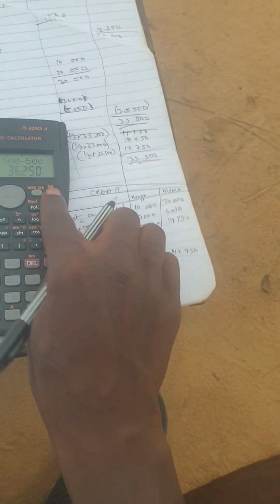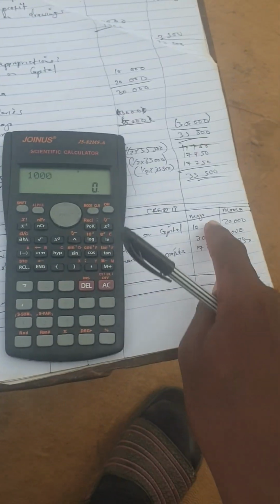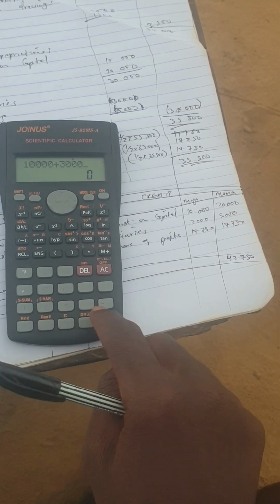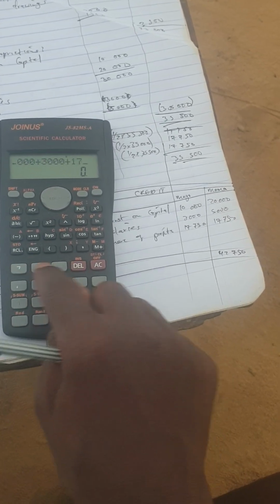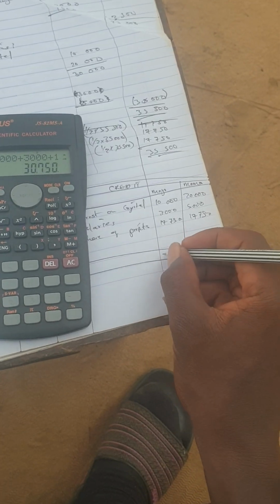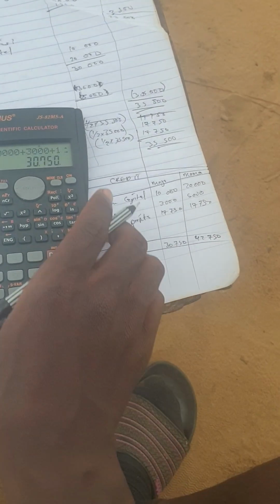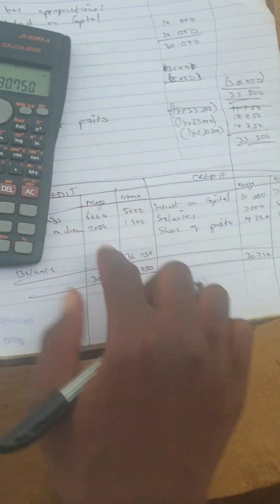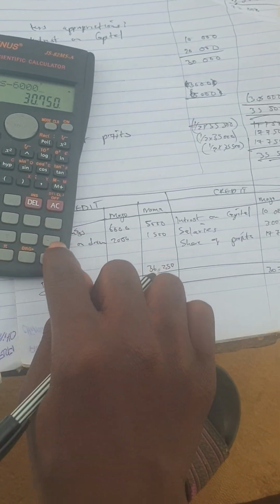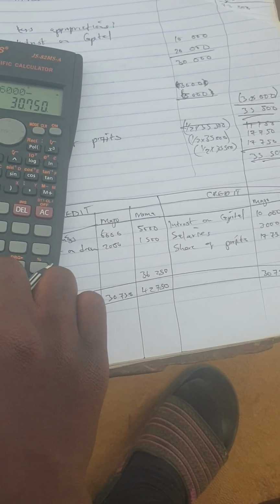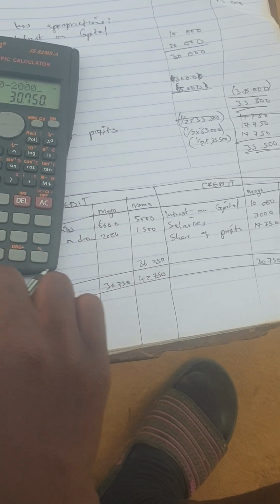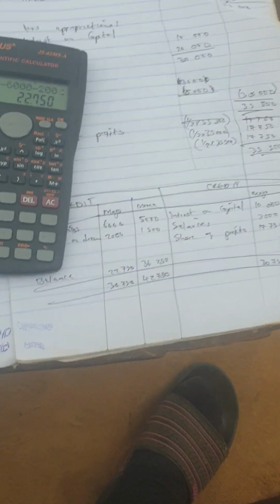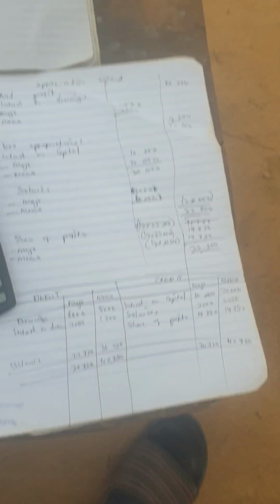That is for Moma. Then Mojo as well, we have 10,000 this side plus 3,000 plus 17,750. This is 37,50. 37,50. When you subtract the debit side, which is 6,000 minus 2,000, there's a balance of 22,750. So that's all with the partners' current accounts.